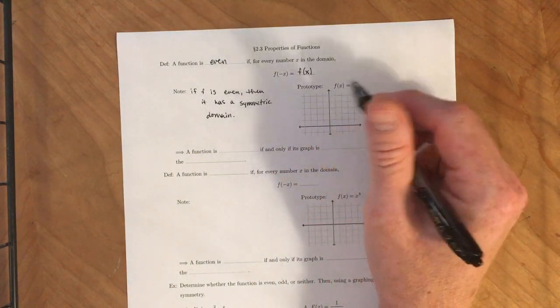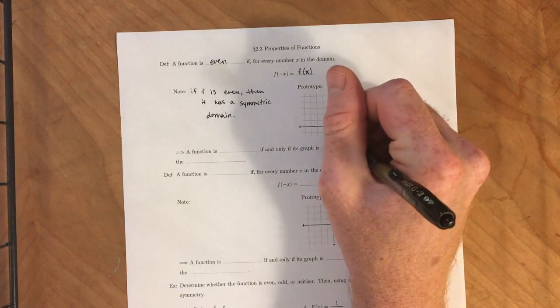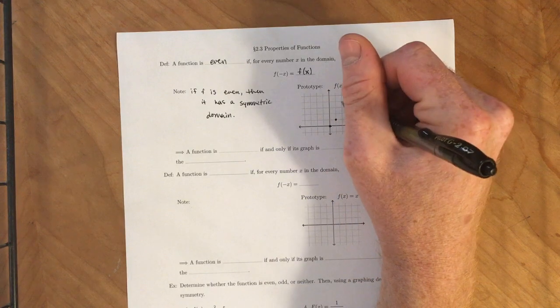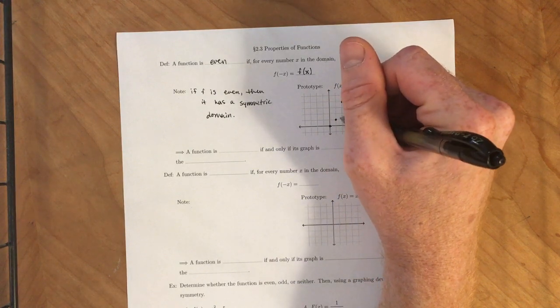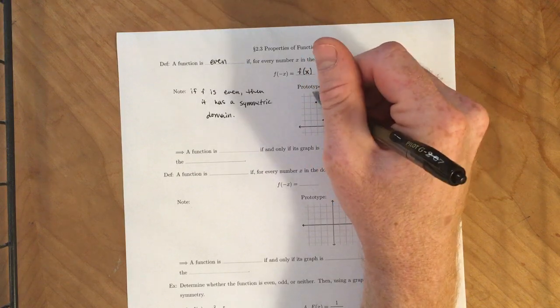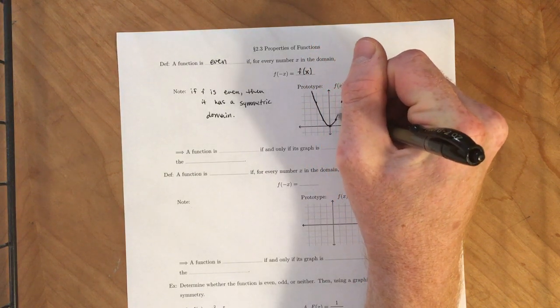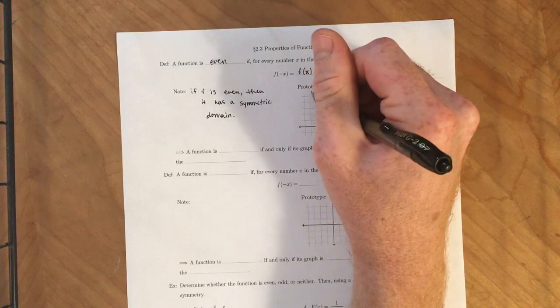So the prototype that we're going to look at is f of x equals x squared. You can plot these however you feel comfortable with. We're going to see in the next section quick ways of graphing these types of functions.